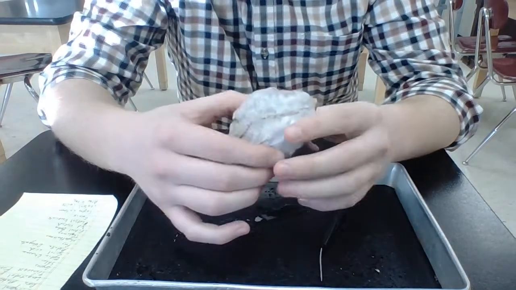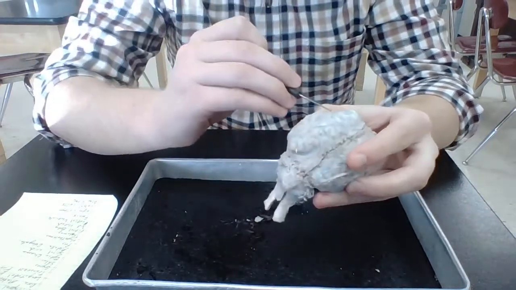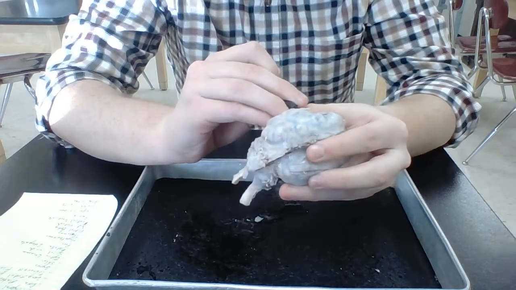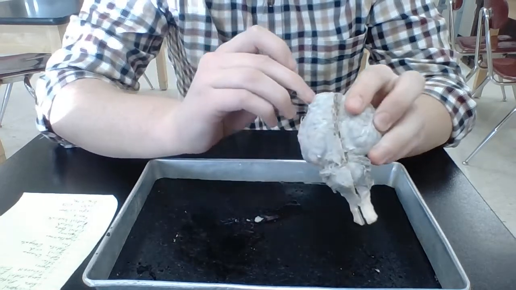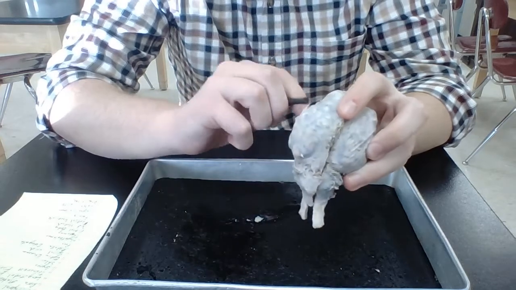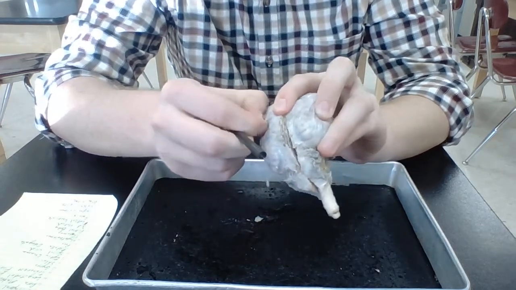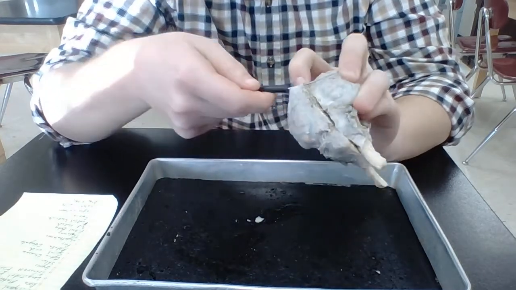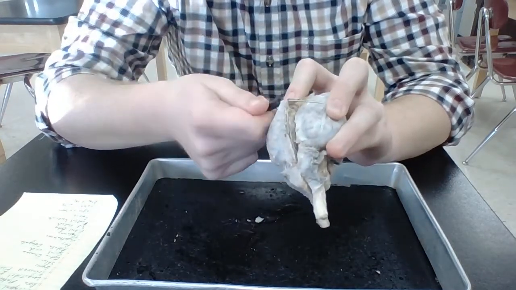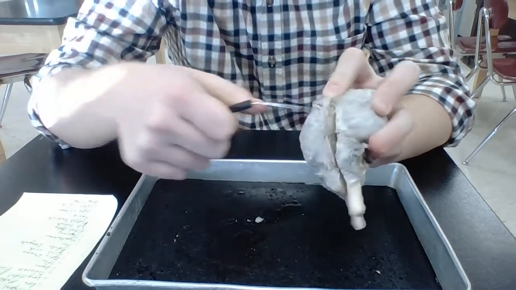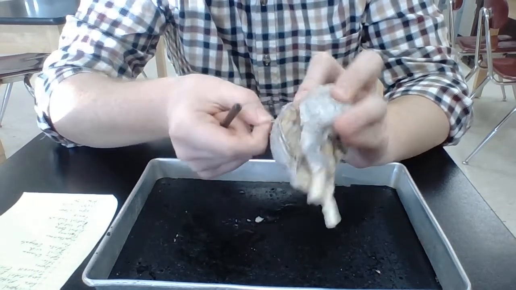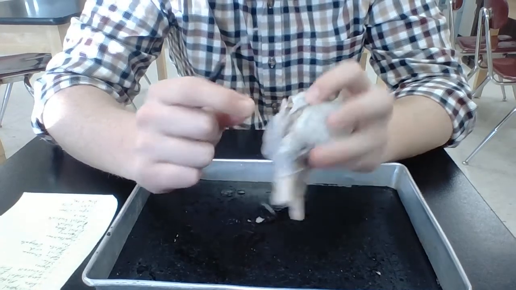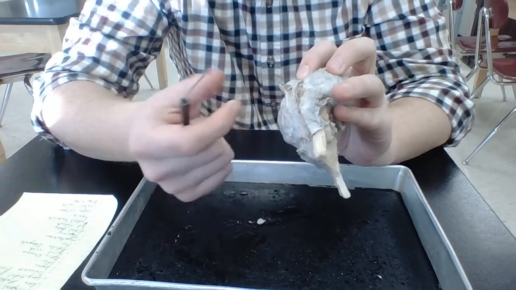So this little white thing on top, you can kind of see if I cut it a little bit. So this thing that I just cut through right here, I don't know if you can see that. That structure is called the dura mater, all right? So that's the covering that helps protect the brain.